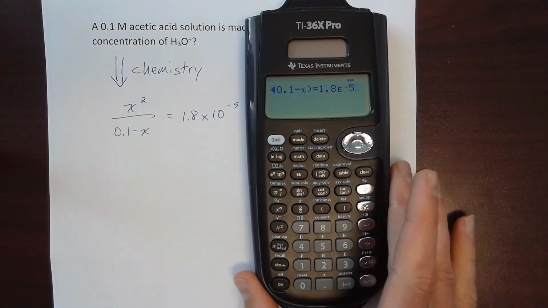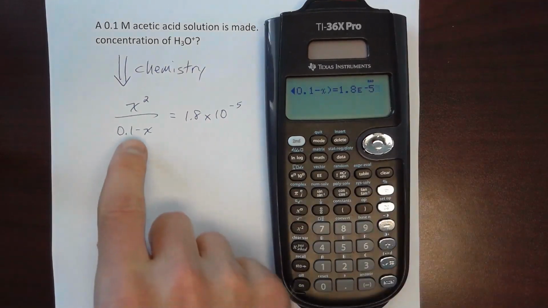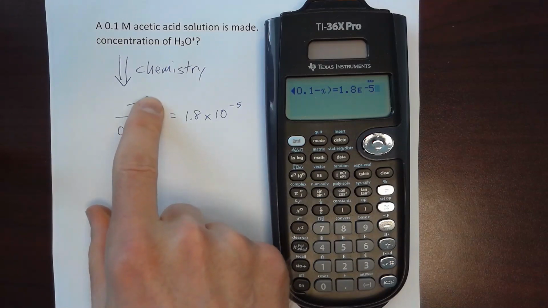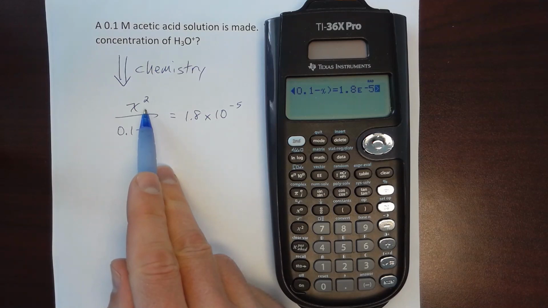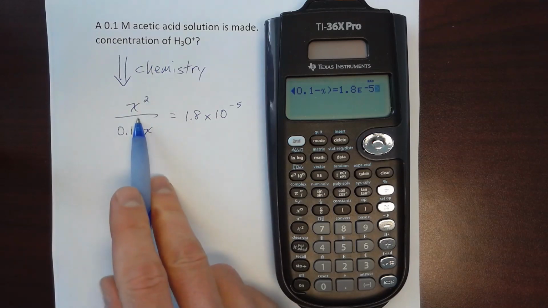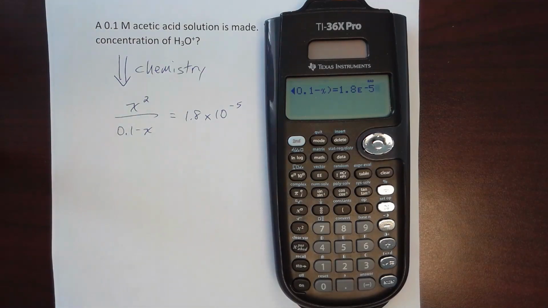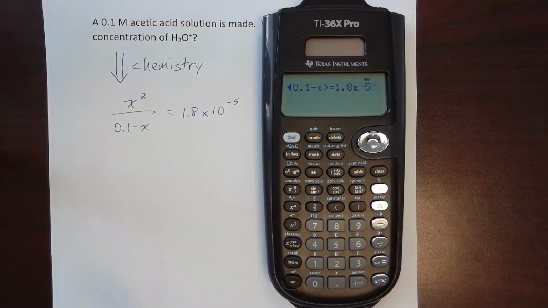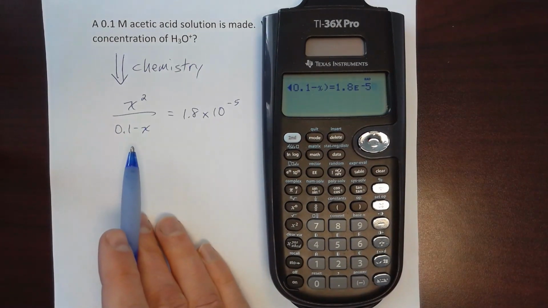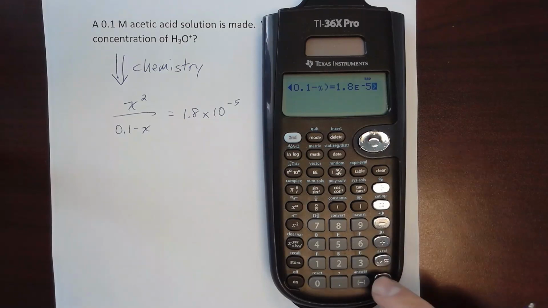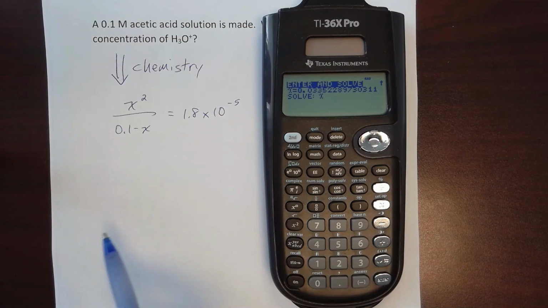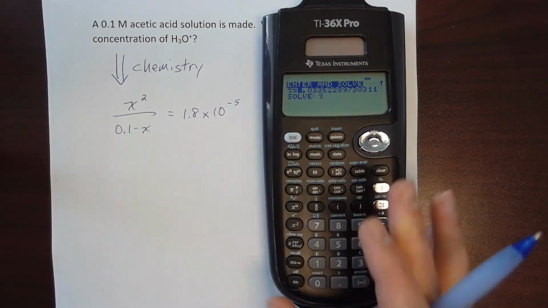Now, a couple of things about this. Notice that this is a quadratic equation. We have x squared. And as you might recall from algebra, quadratic equations have two roots. And while there are two mathematical solutions to this equation, there's only one solution that's chemically relevant. So in this case, once I hit enter, I have to use my knowledge of the chemical situation in order to put in my initial guess.